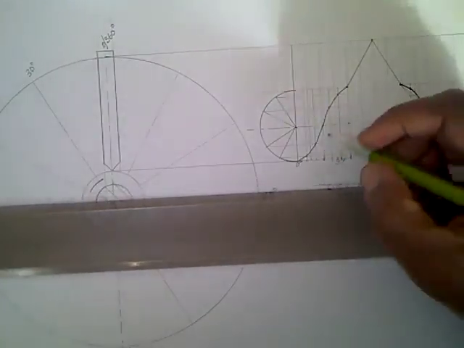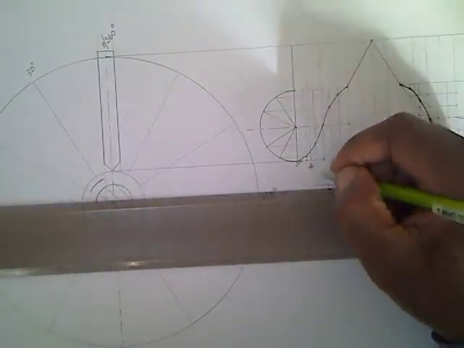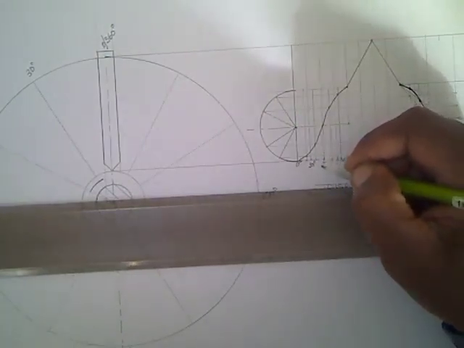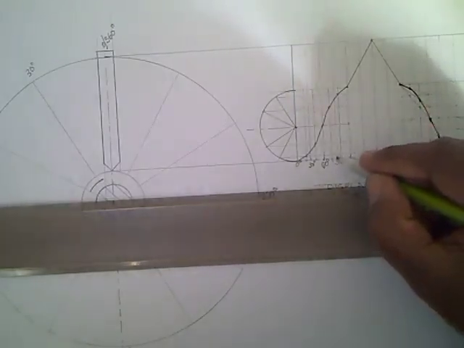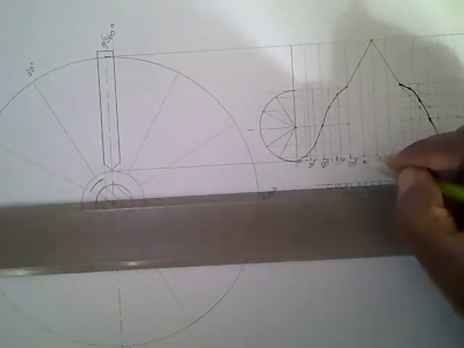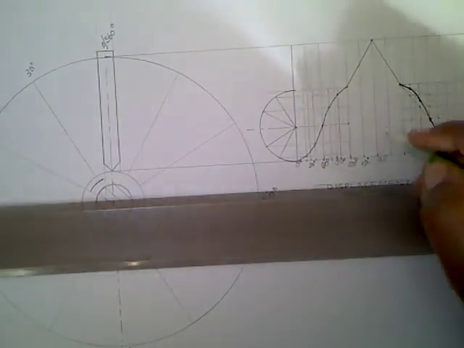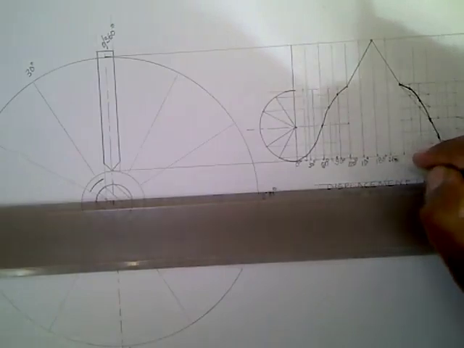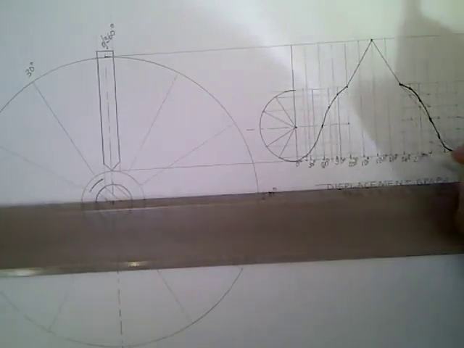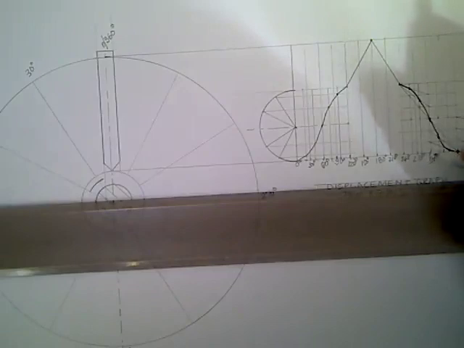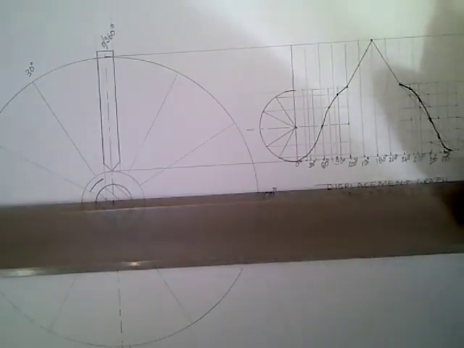Okay, now I think I need to write it now. 30, so that you don't get confused. 30, that is 60 degrees. 90 degrees is this one. 120, 150, 180, 210, 240, 270, and then 300, 330, and then 360.